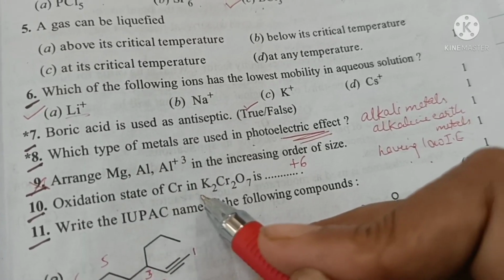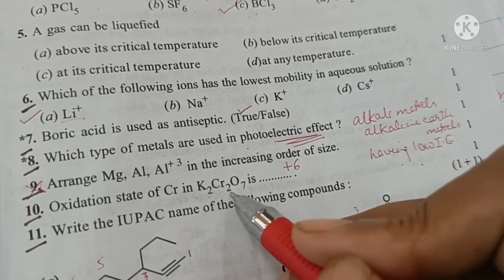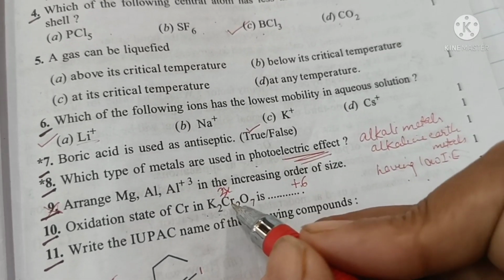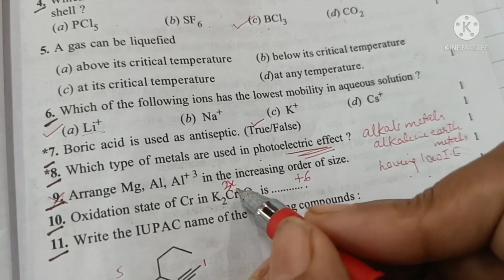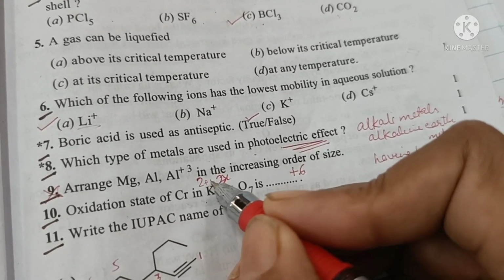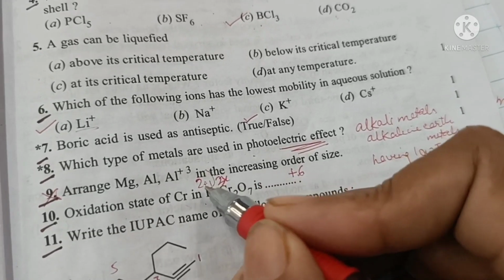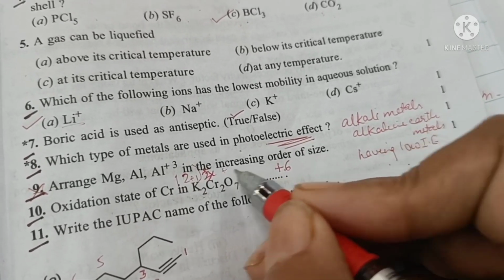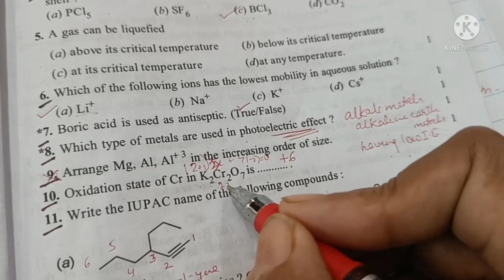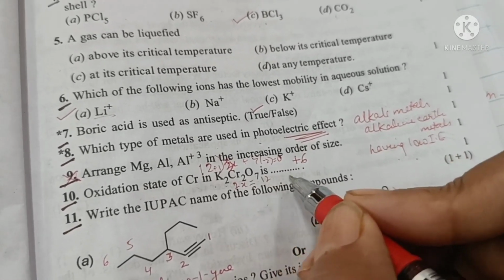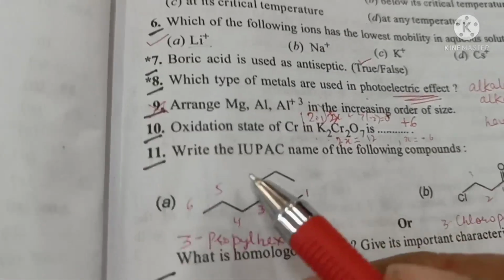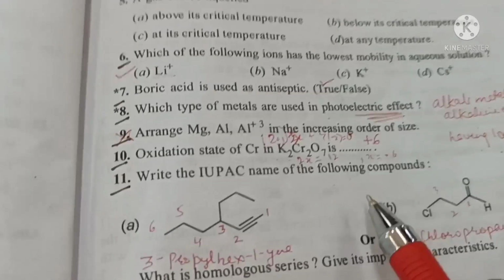Oxidation state of chromium in K2Cr2O7 is +6. Let the oxidation number of chromium be x. There are 2 chromium atoms, so 2x. So 2 into +1 plus 2x plus 7 into -2 is equal to 0. 2x is equal to 12. x is equal to +6. So answer is +6.